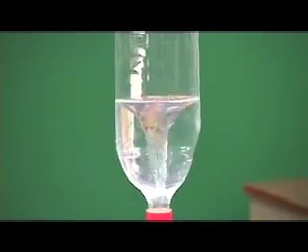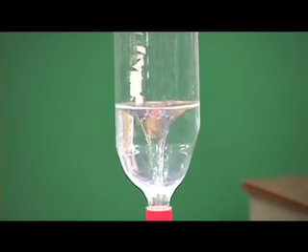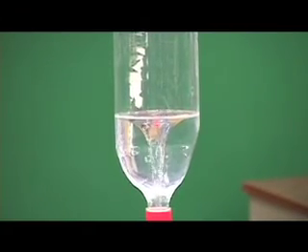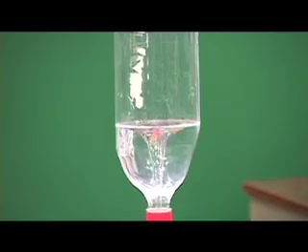Can you all see the vortex in there? The vortex is that swirly whirlpool. This is sometimes called a tornado bottle or tornado tube. The basic idea is the same as how a tornado works. You look at it and you say, this is cool.